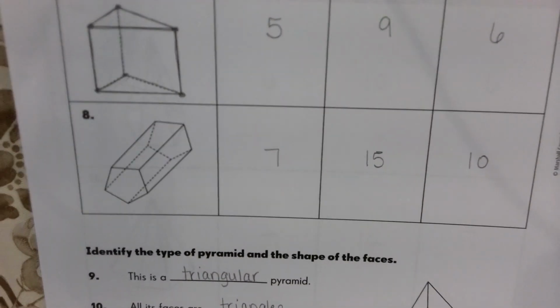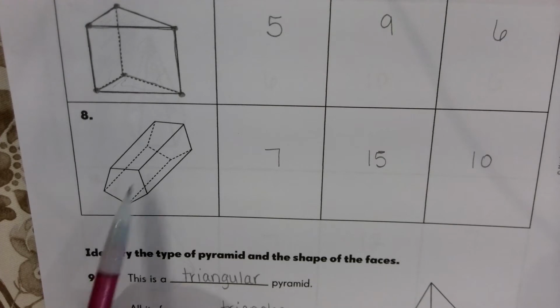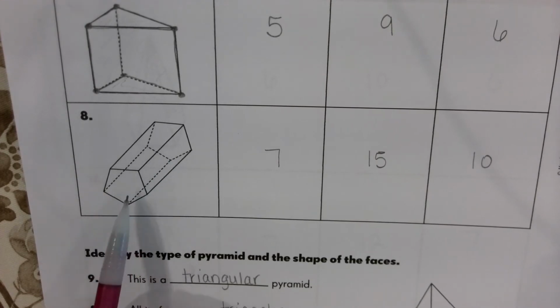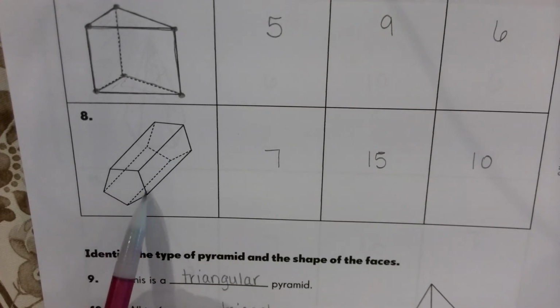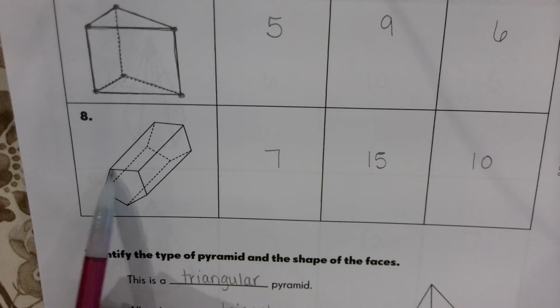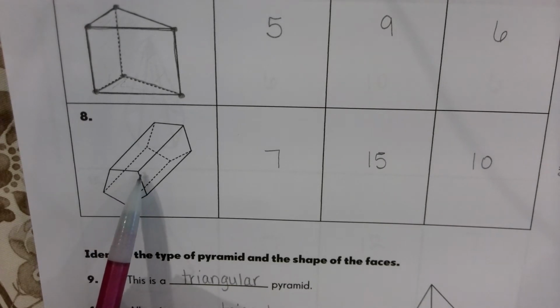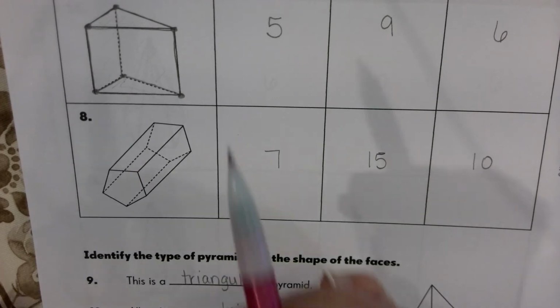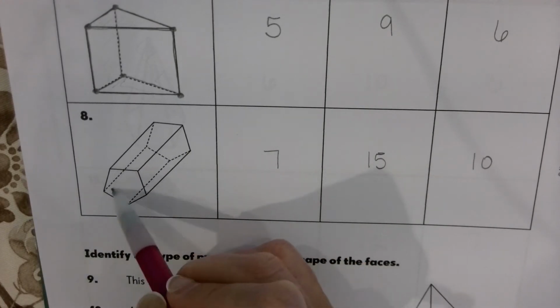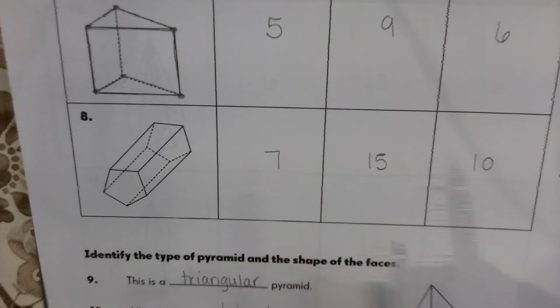Okay, so looking down here at the last one, our two bases that are the same is a pentagon. And so that means this is going to be a pentagonal prism. So let's see how many faces. So we have the two pentagons, that's 1, 2.